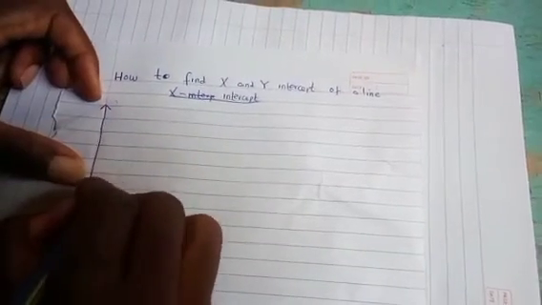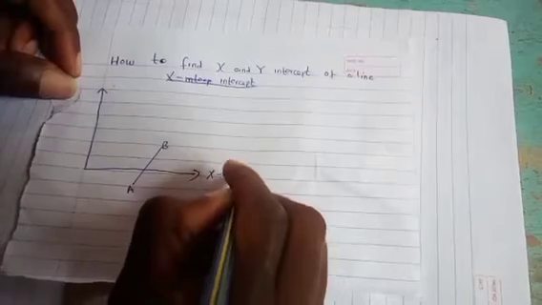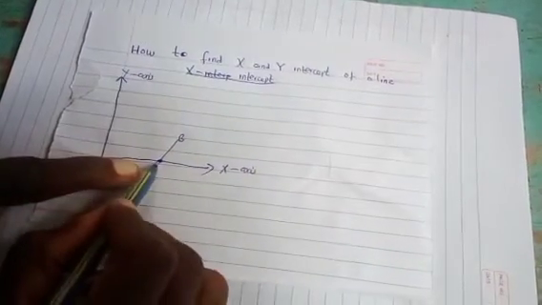Given a Cartesian plane, a point that crosses the x-axis is what is called the x-intercept. For example, when you have a line, let's call it line AB, this is the x-axis and this is the y-axis. At the point where the line crosses the x-axis, this is the point you call the x-intercept.